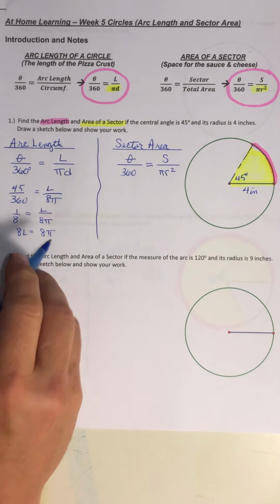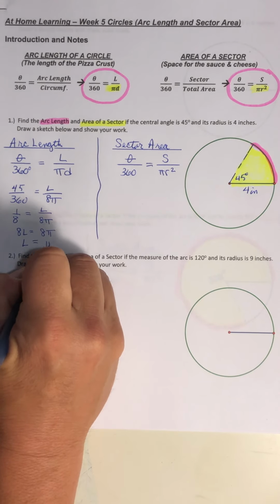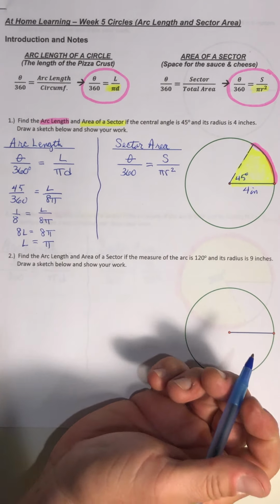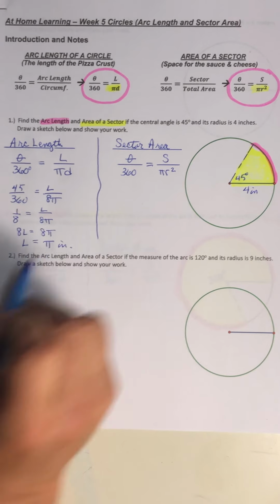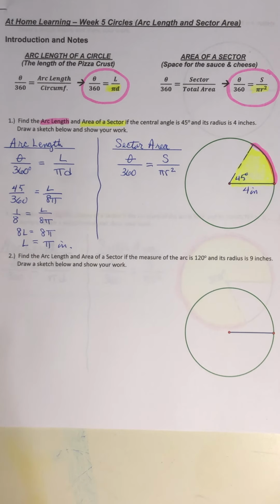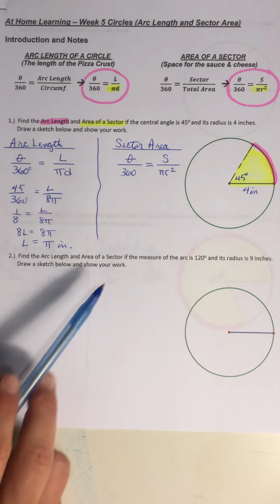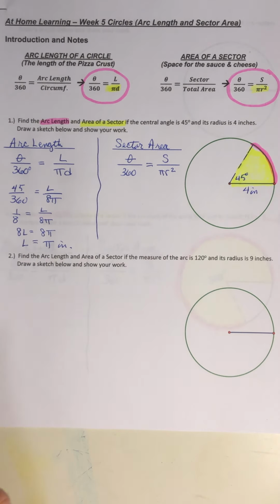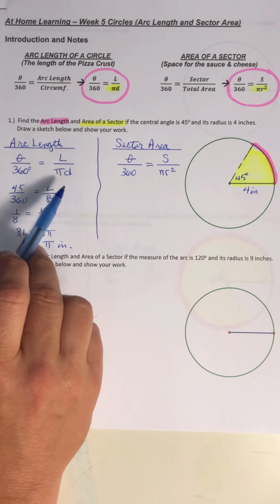I'm going to divide both sides by 8, and the arc length, ladies and gentlemen, is 1 pi, or just pi inches. Okay, pretty straightforward. Just substitute your values into the formula and cross multiply. All right, now, I'm going to move on to the next one. Now, you've got to be careful. I've seen a lot of mistakes from year to year.